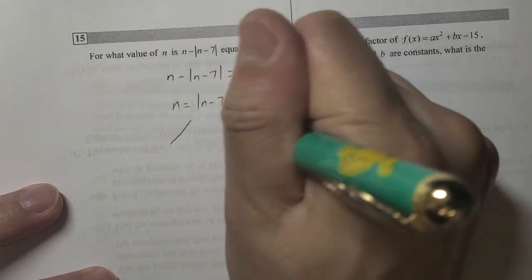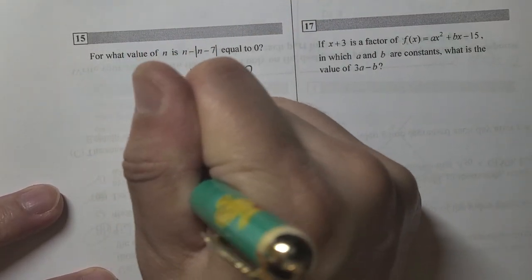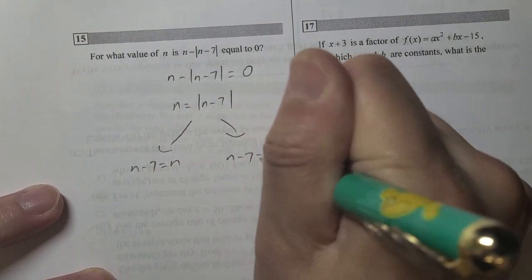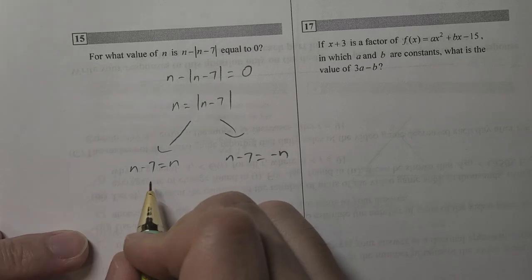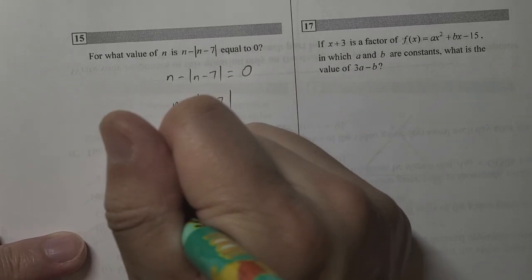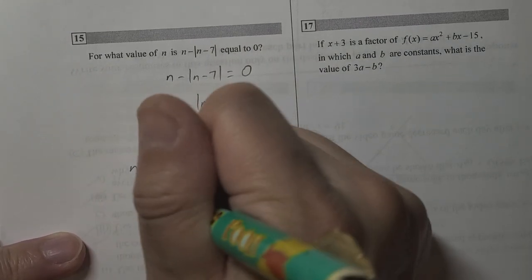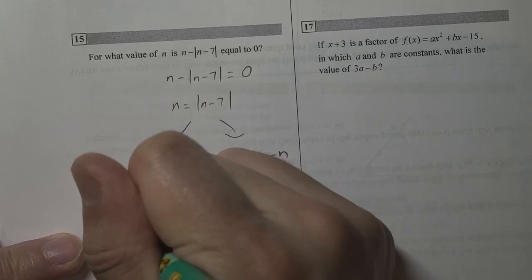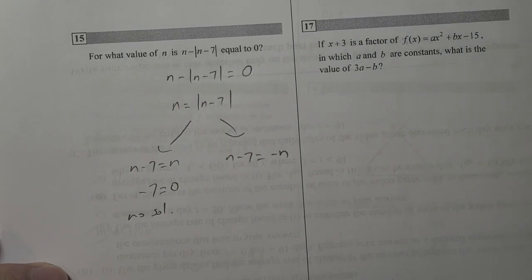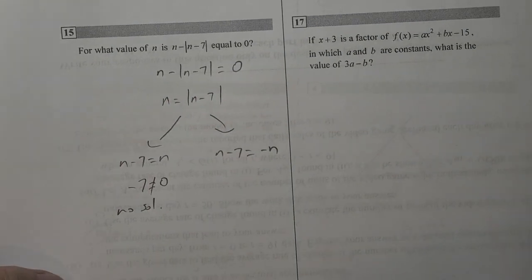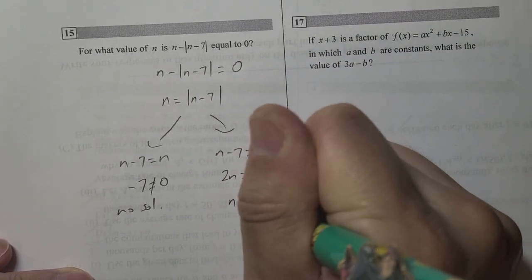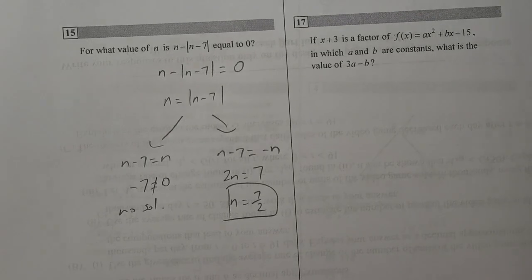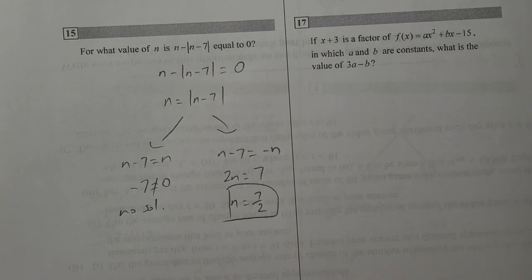Okay, so we can break it into two branches. n minus 7 is equal to n, or n minus 7 is equal to negative n. This branch would not give you any solution because if I subtract n from both sides, we get minus 7 is equal to 0. So there's no solution on this side. But on this side, we get 2n is equal to 7, so n is 7 over 2.